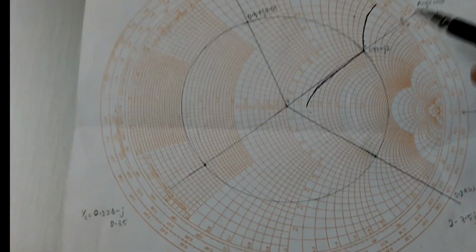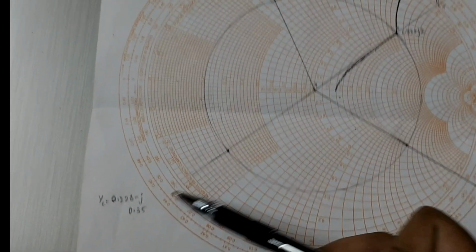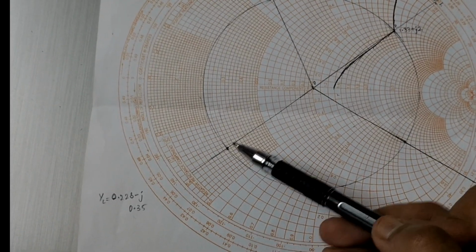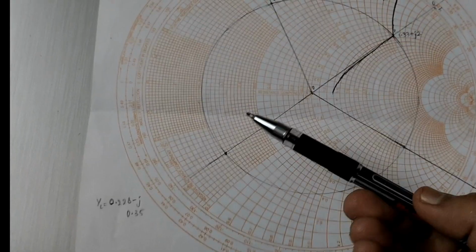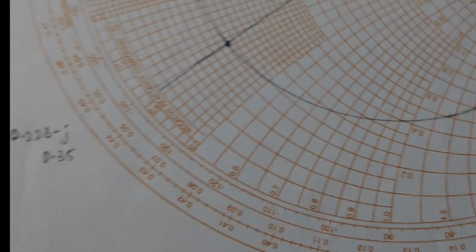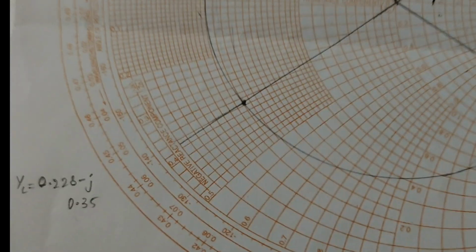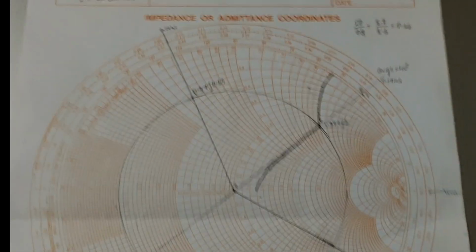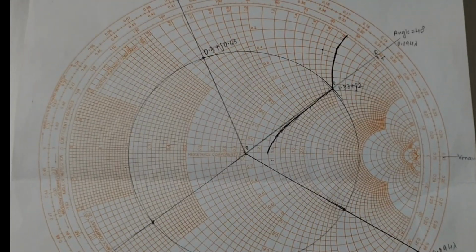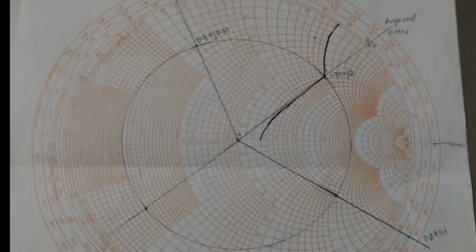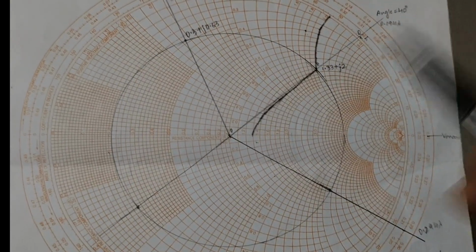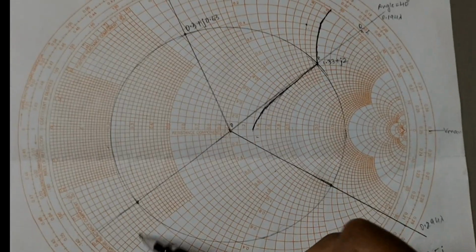As soon as you do this, extend the same line in the negative direction. When you extend the same line in the negative direction, here you will get a point. How to find this point? I'll show you. This will be your admittance. Admittance is always opposite to impedance. So impedance is this side and your admittance will be this side. So this is your admittance.